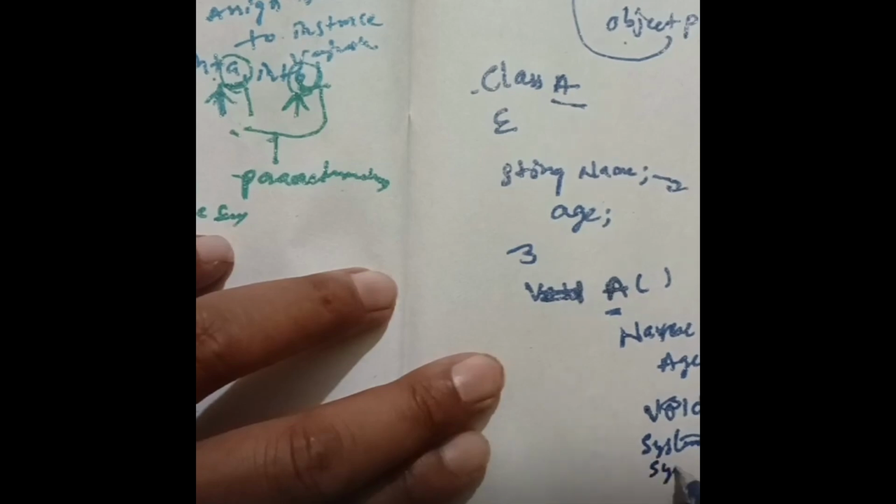Next I want to print the age. System.out.println("My age is: " plus age. For displaying purposes we are using these System.out.println statements.